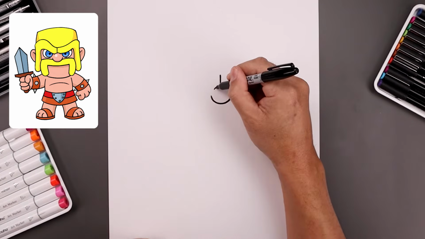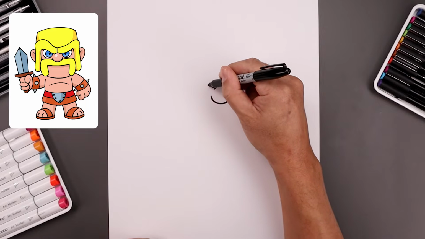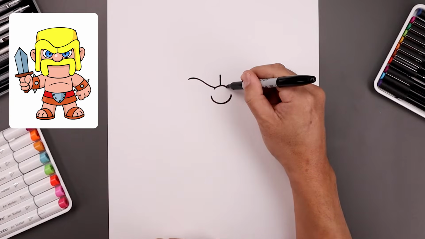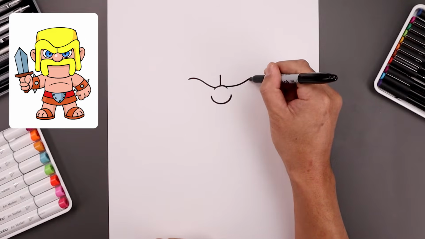Now on the left side we're going to draw the bottom edge of the brow. We're going to go out, then up, and then out. Let's line this up on the right. We're going to go out and then up.